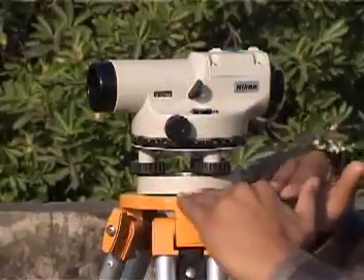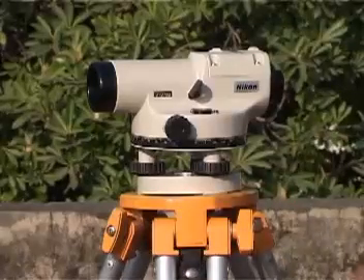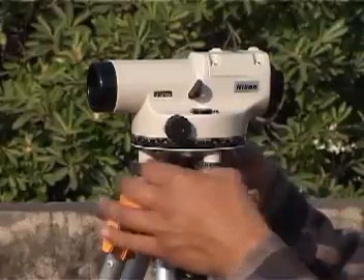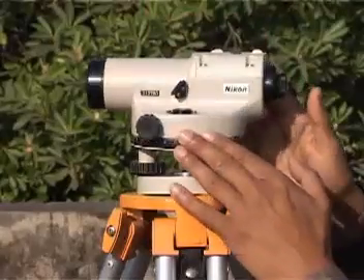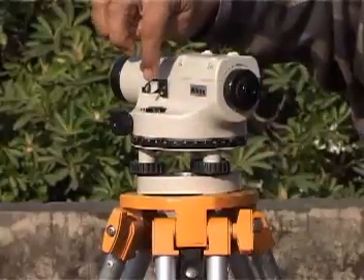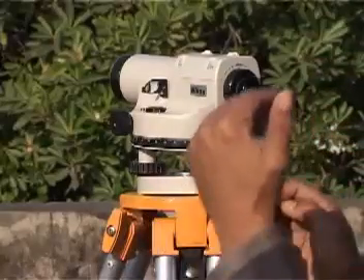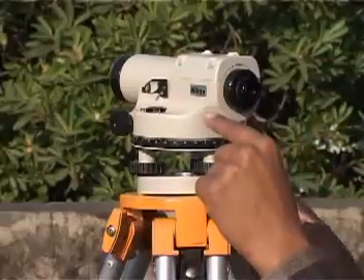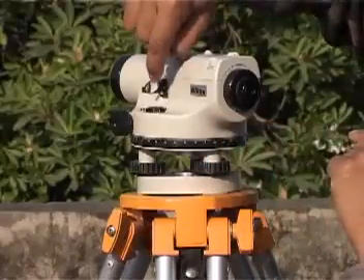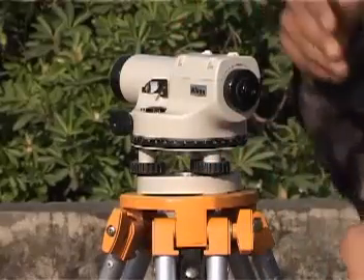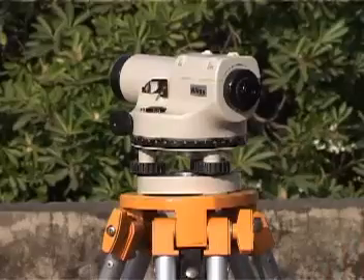Well, this is partly level. Next, we make use of these three screws and we try to bring the circular bubble to the center. The circular bubble is kept here, and I can see the circular bubble even from the side. If my eye is here, I can see it without going on the top. That's why a mirror is provided here, so the reflection of the circular bubble can be seen on the mirror.